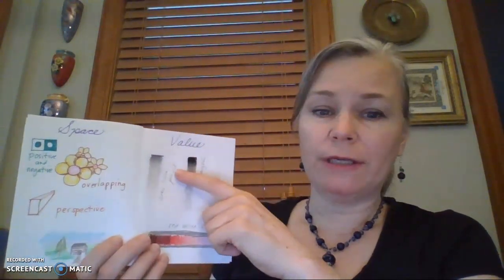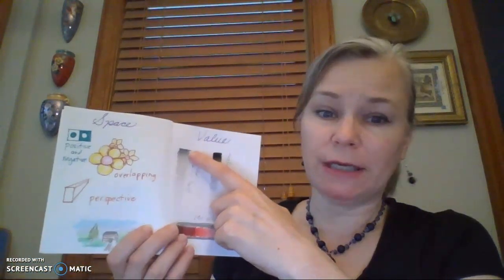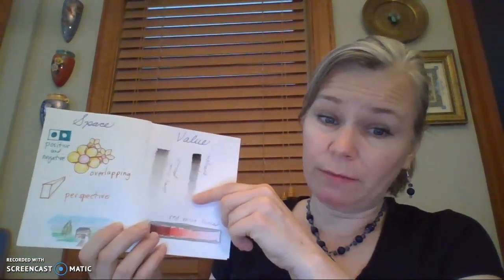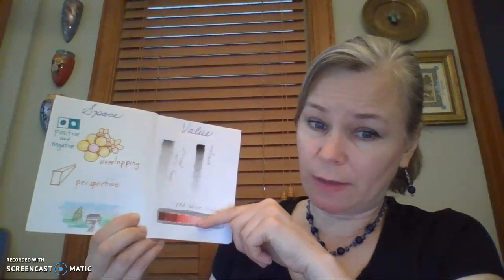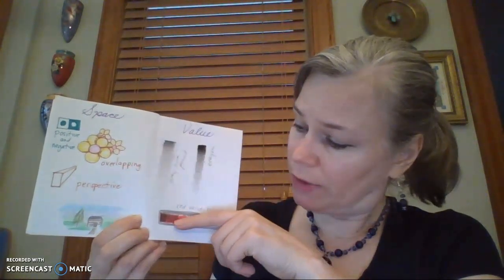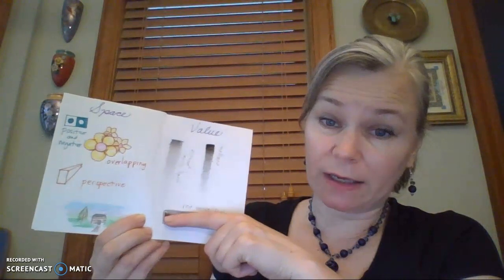And then on value, I did a value scale. So this one I did with pencil. This one here I did with crayon. This one I also did with crayon. And I started with a red crayon, and then I blended it with a pink crayon, and then over here I just blended it with some black. Again, if you have paint, you can try doing a value scale with paint, either in your book or in the workbook or on a separate piece of paper.